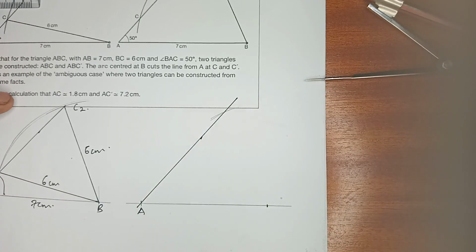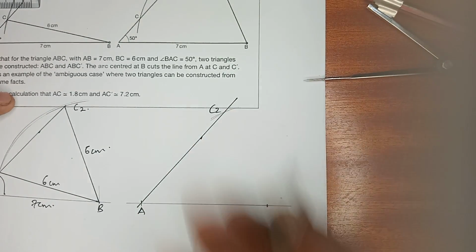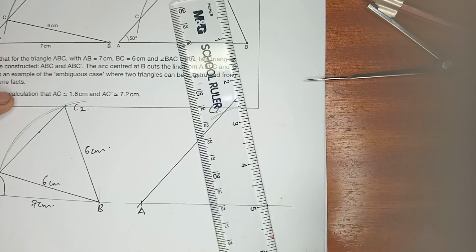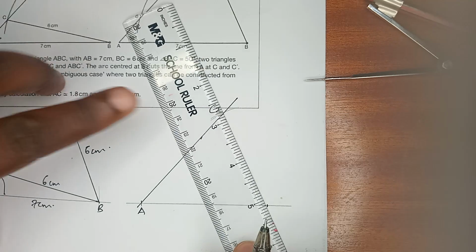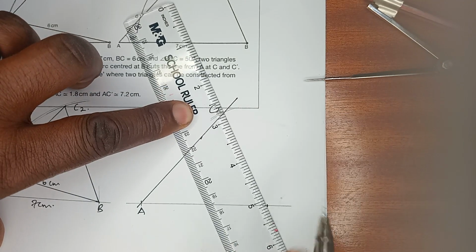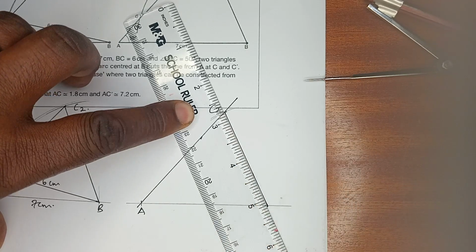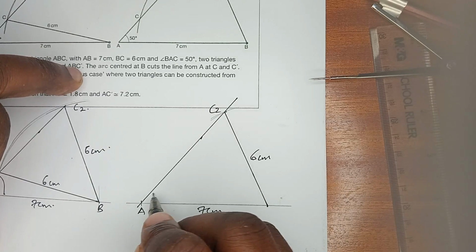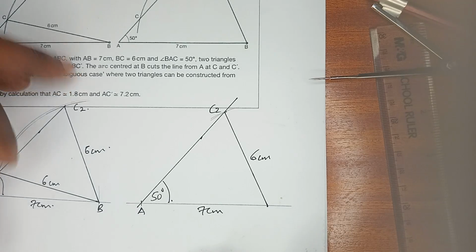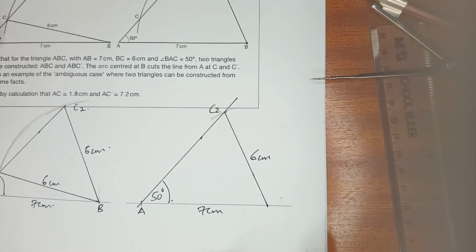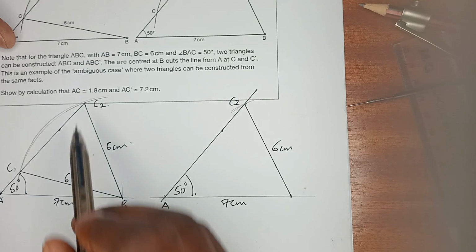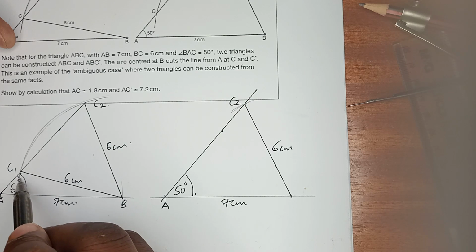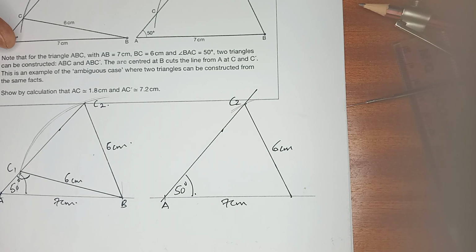So we have two triangles. We have C2. Now we can deal with two triangles the way we have seen. That is an ambiguous case. So this is 7 centimeters, this is 6 centimeters, and this is 50 degrees. There we are. It is an ambiguous case. Assume now you are not seeing C2 here. We are just seeing ABC1. This triangle and this angle is an obtuse, greater than 90.